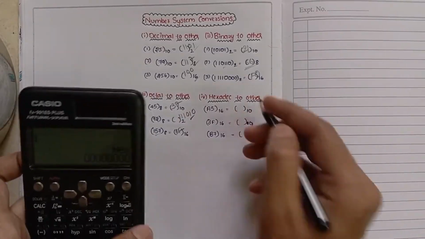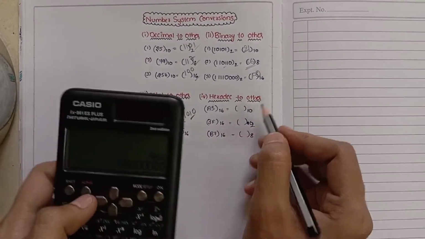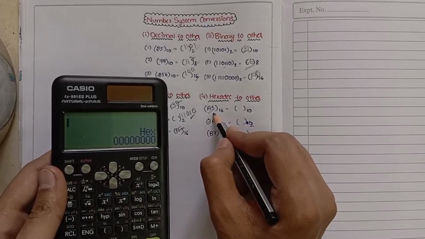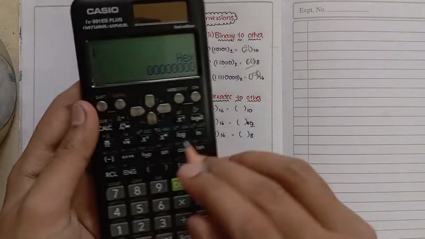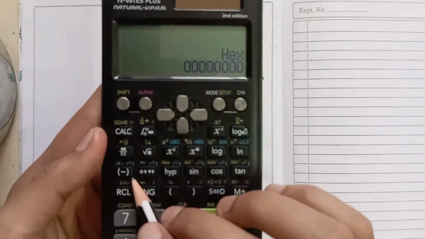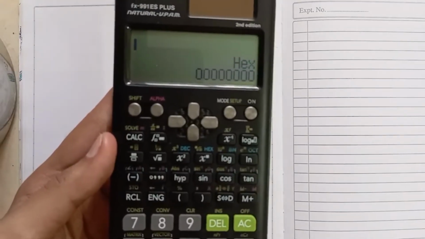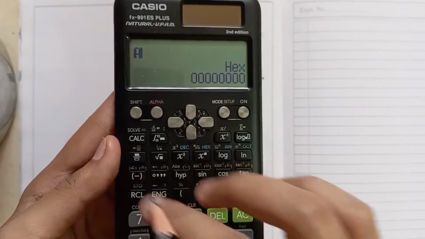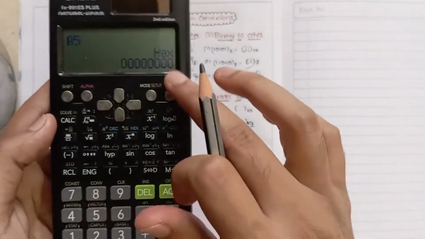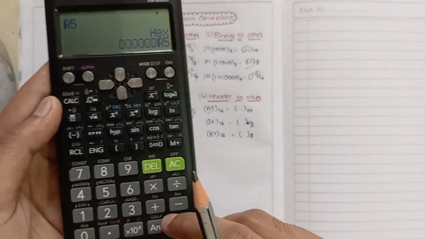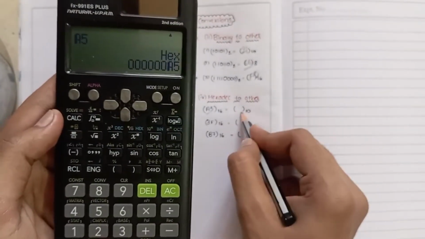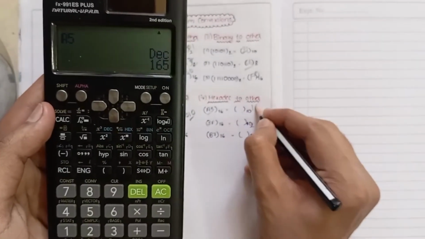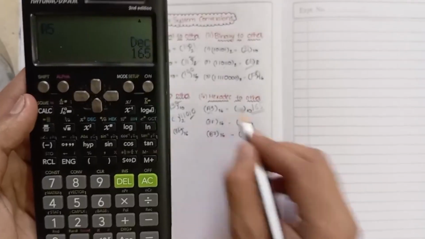Now we will convert the hexadecimal number system to others. What's the first one? A5. We have to convert this number to a decimal number. So A, where is A? Here you see, once again. This is A. Press this, then 5, store it here. Press equal to. Which number system do we want? Decimal. So press x square. 165 is the required decimal number for this hexadecimal number.